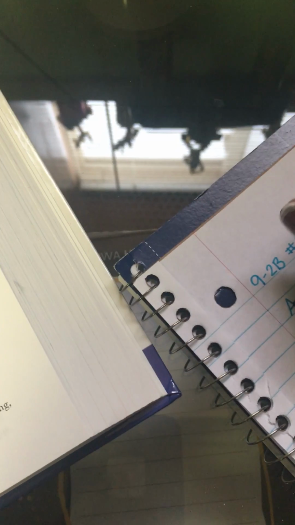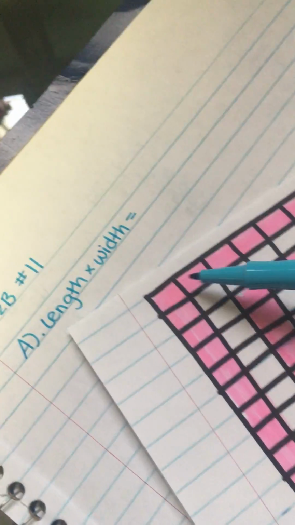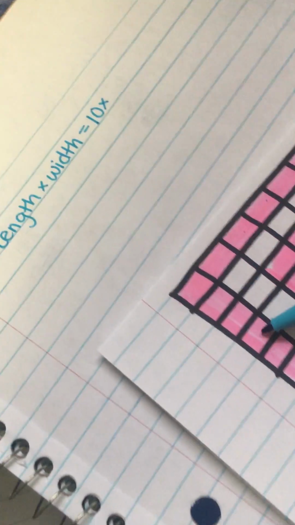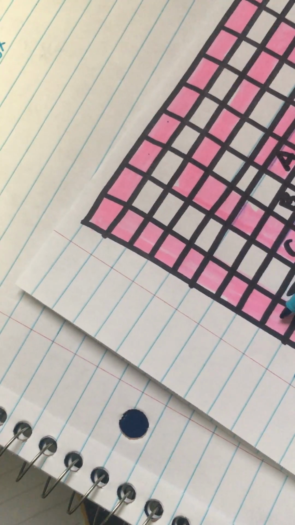So to figure out letter A, we are going to take length times our width, because that's how we get our area. So if we count here, we've got 1, 2, 3, 4, 5, 6, 7, 8, 9, 10. That's our width, so we're going to take 10 times our length, which is 1, 2, 3, 4, 5, 6, 7, 8, 9, 10.